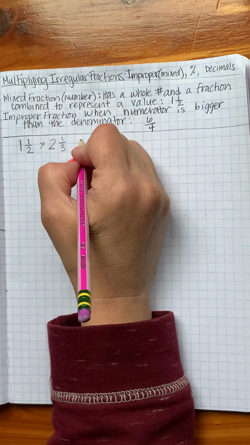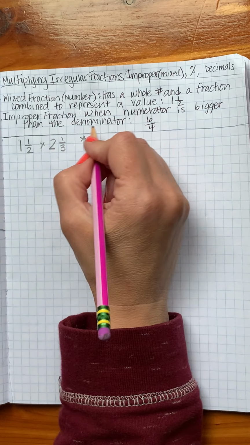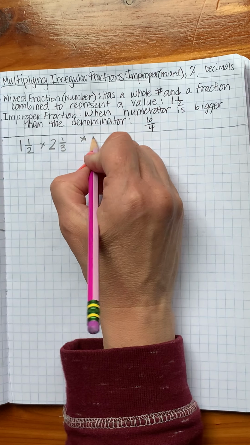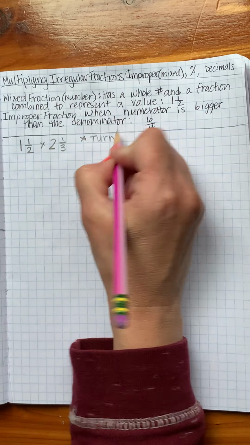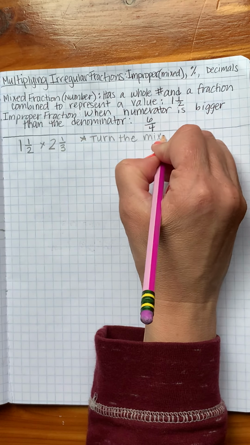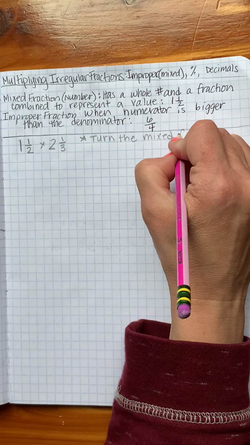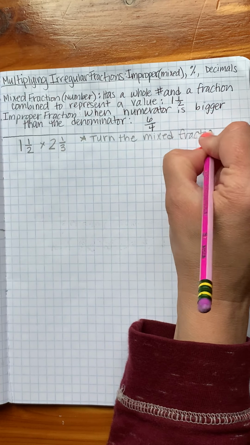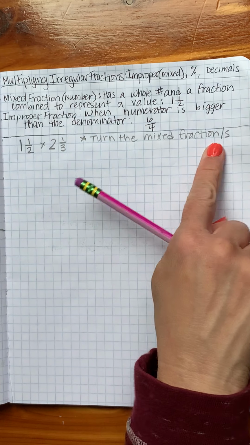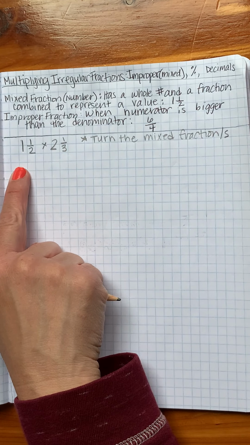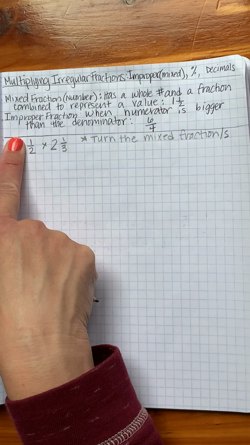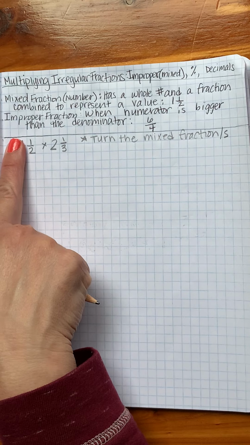So the very first thing that we need to do, before we can multiply these, is turn the mixed fraction/fractions, because you might come across a problem that's like 1/2 times 2 1/3, and there's only one mixed fraction in the problem.